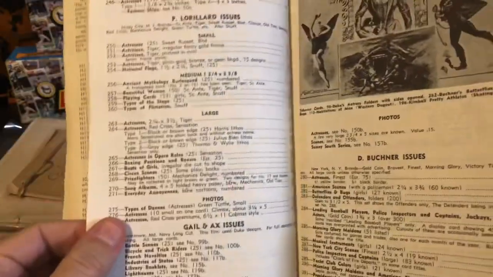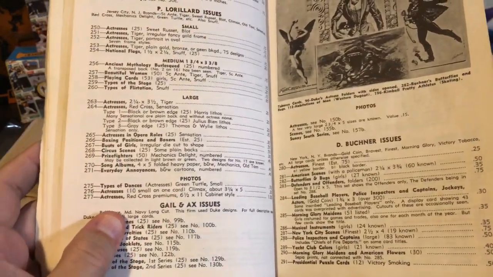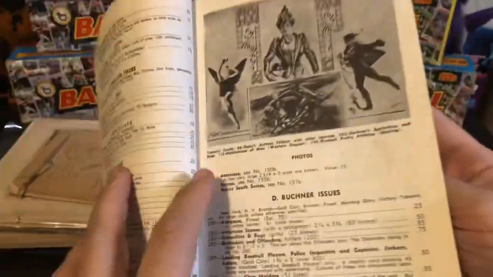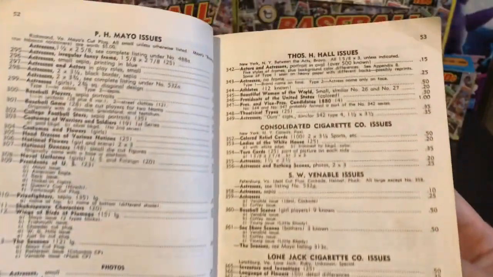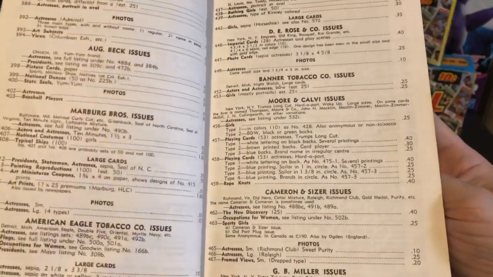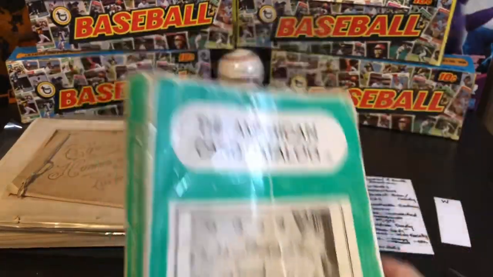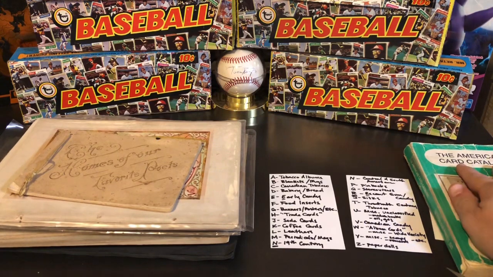And again, we kind of get into Lorillard is the next big group there. Then we get into Gale and Axe, which is also kind of a subsidiary of Duke, so they're always actually grouped together. Then we get into Buckner issues. Then we get into SF Hess. And then we get into Thomas Hall, and we missed our Mayos over there. And then we start getting into very, very minor manufacturers here, where they only made 2 or 3 different sets, things like that. And then at the end, you get into very, very minor manufacturers that maybe we don't know much about. But this was meant to be a breathing, living document.